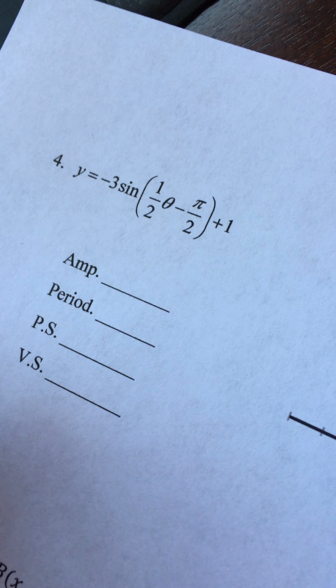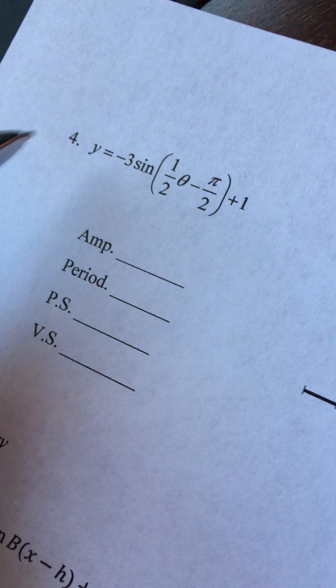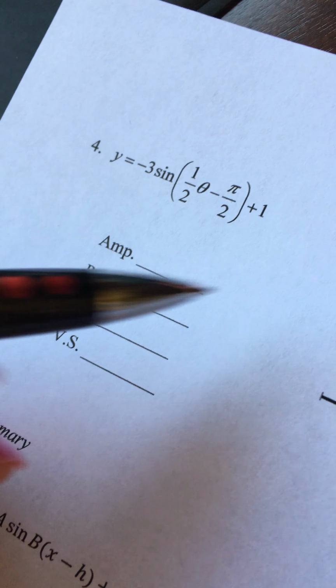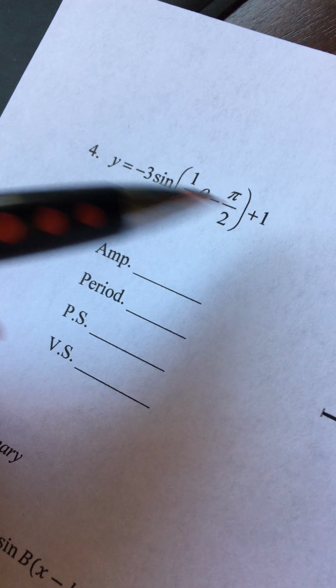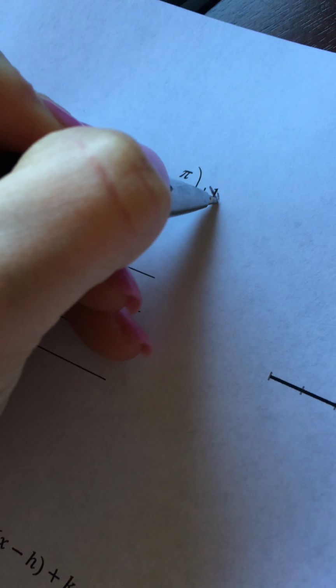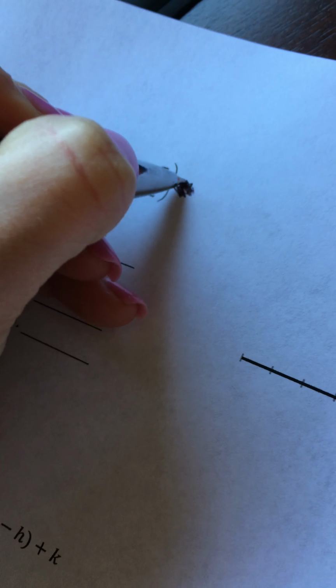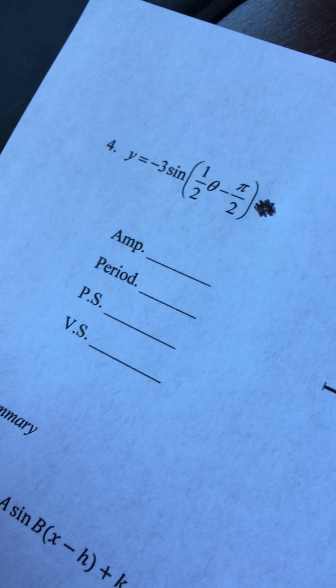Okay, so this is number 4. I'm going to do a fifth problem because I'm going to adjust this one just slightly. This basically is everything going on in it. So I want to show us one more before we get to one that has all of this stuff happening. So let's just knock off this plus 1 at the end. That's just going to give us a vertical shift. I'll show you what one looks like at another time.